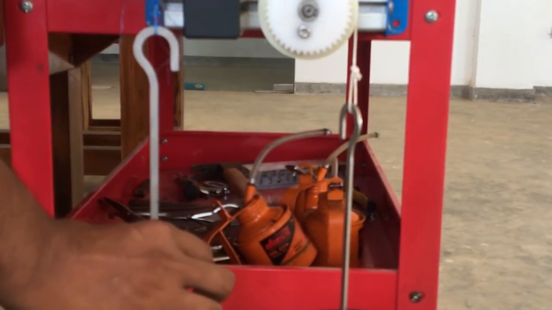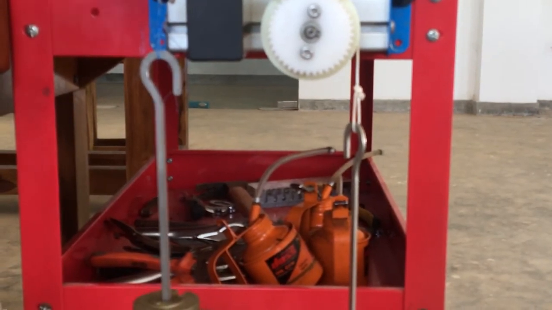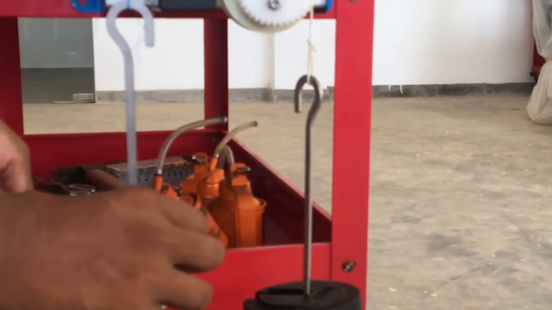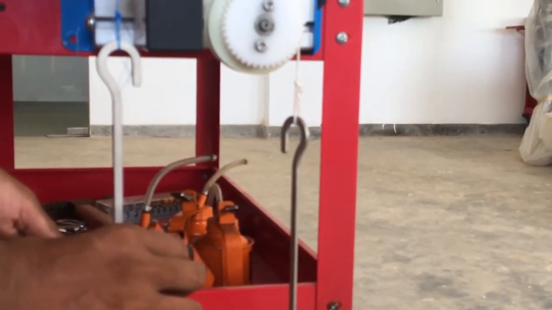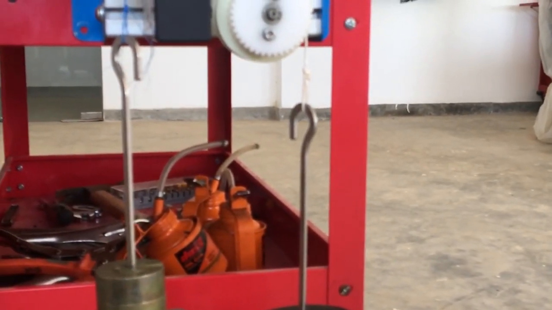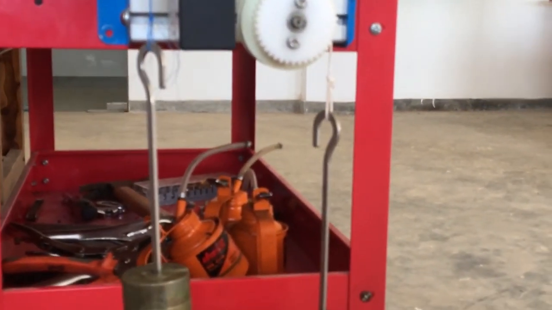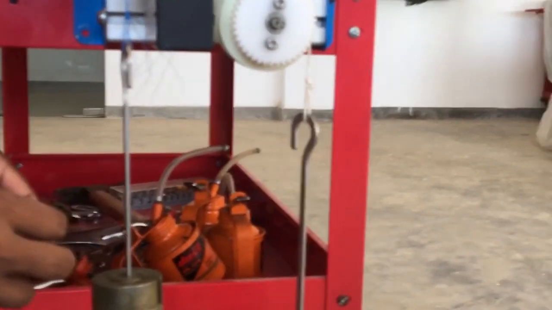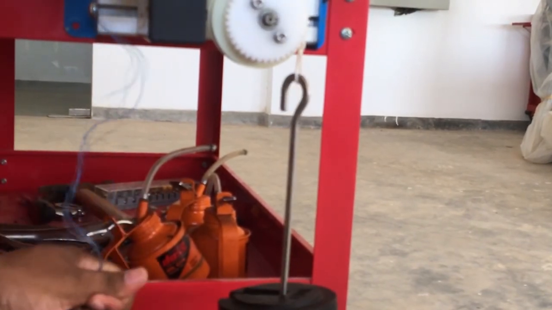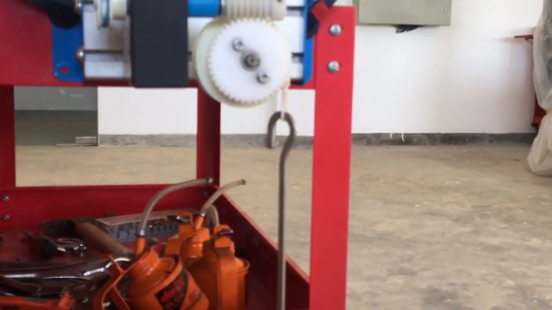I add the 2 Newton, but it doesn't move. So I add another 2 Newton. Still it's not moving, so I add another 2 Newton. Yes, when I add another 2 Newton, it moves.